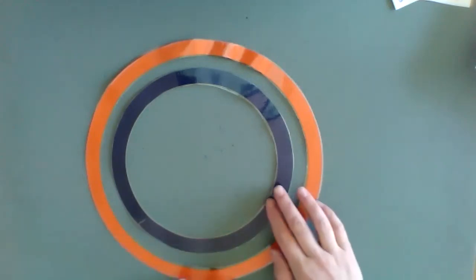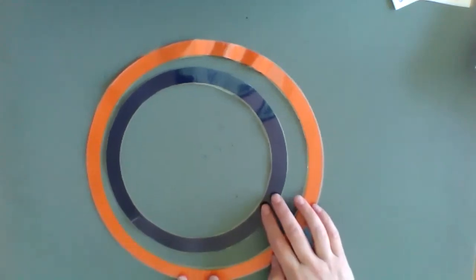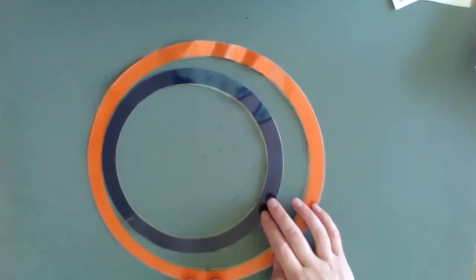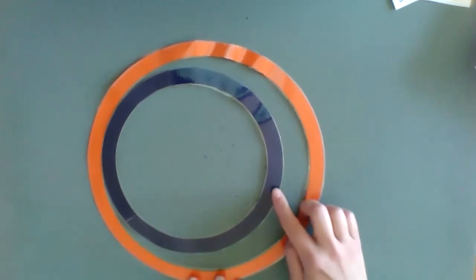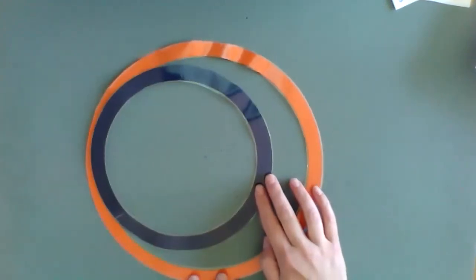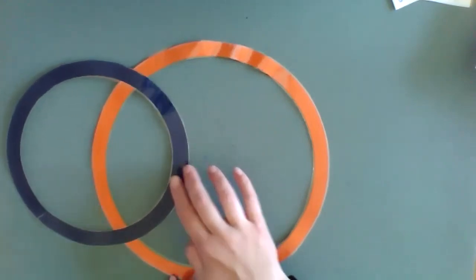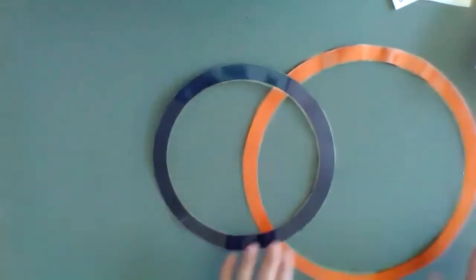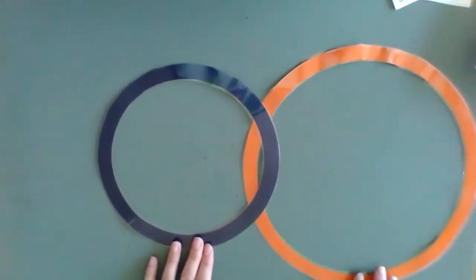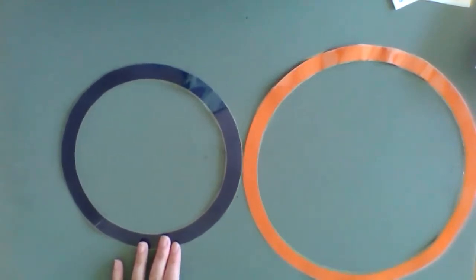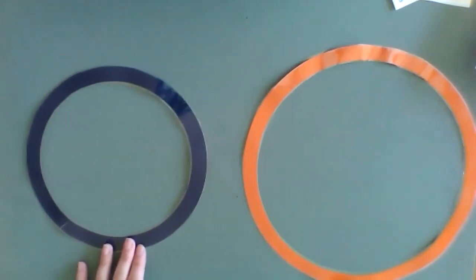Concentric. Internal, internally tangent. Secant, secant. I have to move over. Secant, externally tangent. External. Whoa. That was a lot of words.